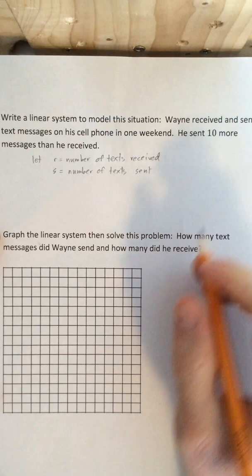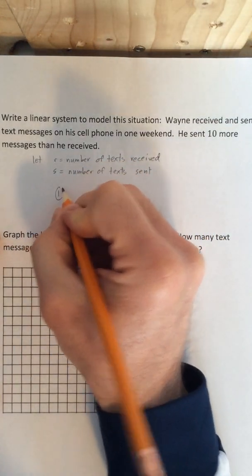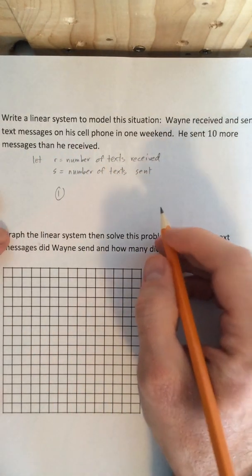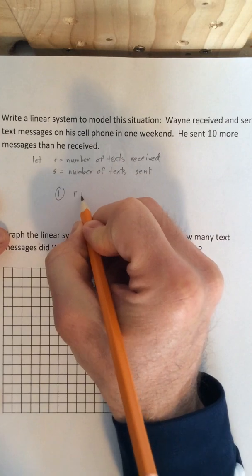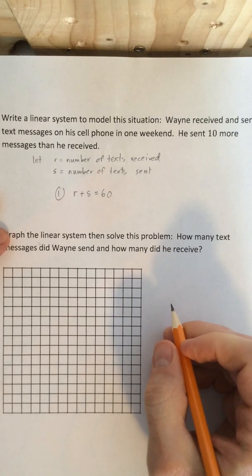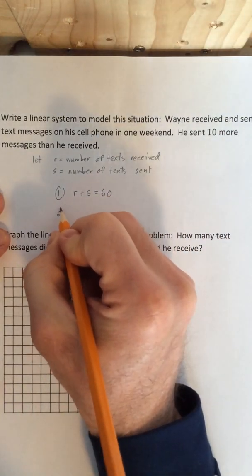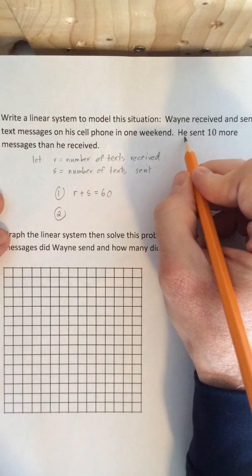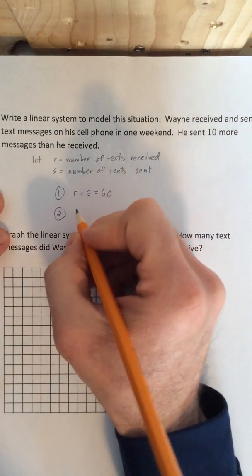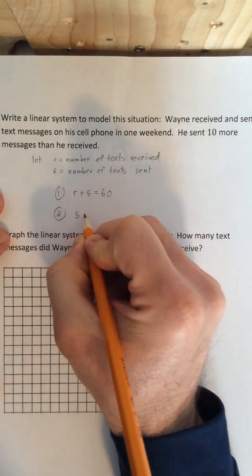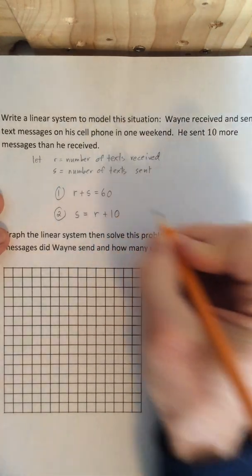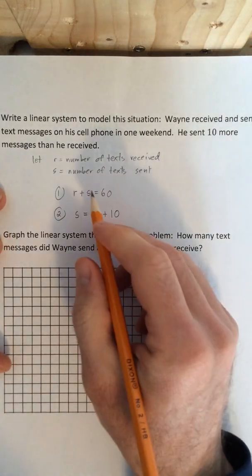Now, if I look at this system, there's going to be two equations. So the first equation, I'm going to look at this. Wayne received and sent 60 text messages in one weekend. So the number of texts received and the number of texts sent should equal 60. That's the first equation. The second equation is coming from this sentence. He sent 10 more texts than he received. So I start with the number sent is the number received plus 10 more. So it should look like this. So here's our two equations.